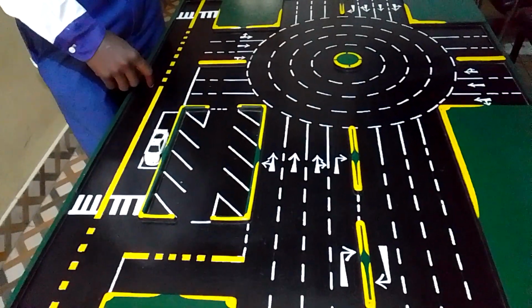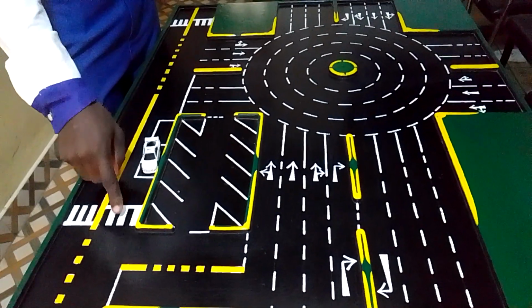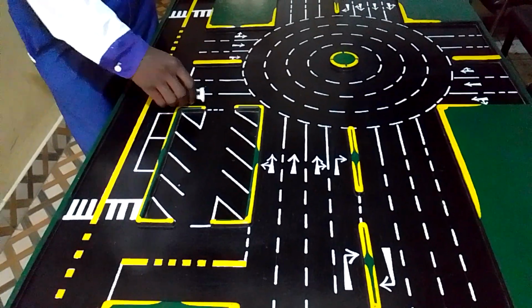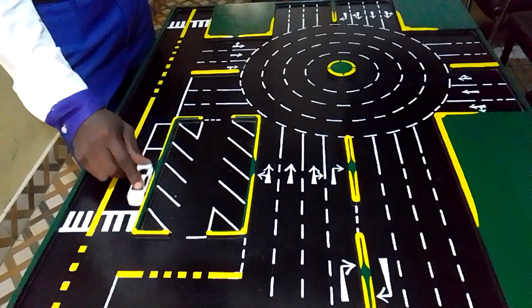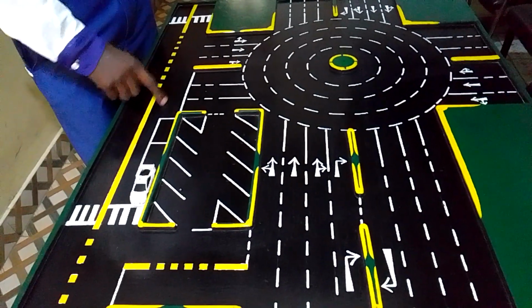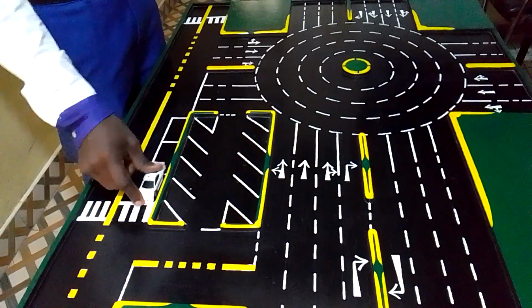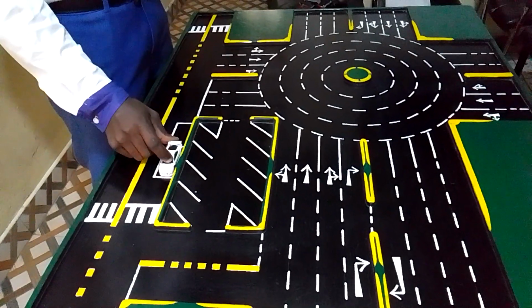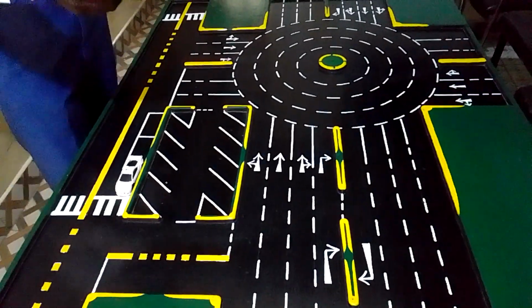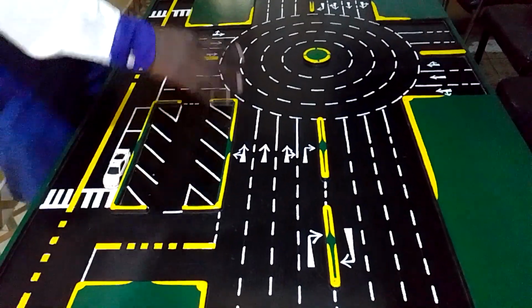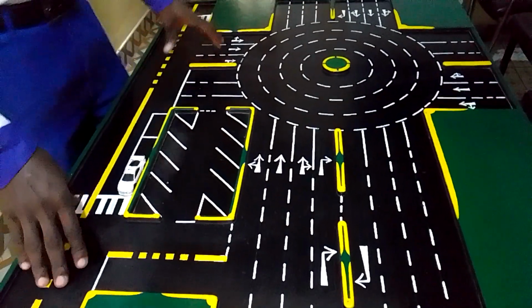The farthest end is near the pedestrian crossing. You will park using reverse gear and leave using forward gear. So here you park using reverse and then you leave using forward. Then it's used to park all types of vehicles except trailers and tractors.